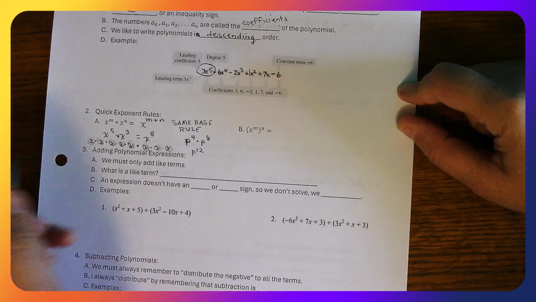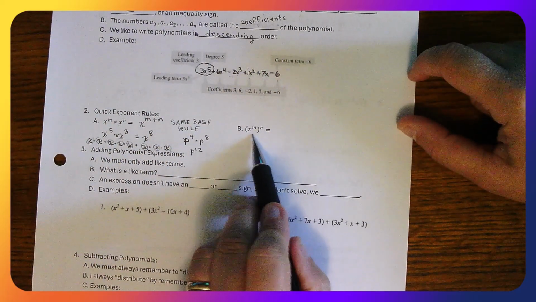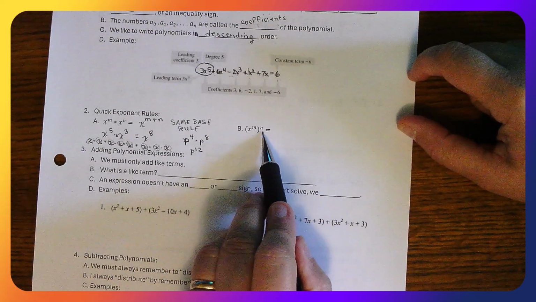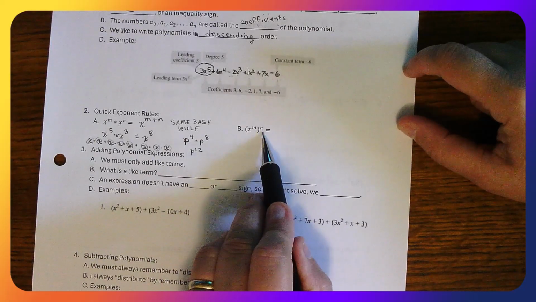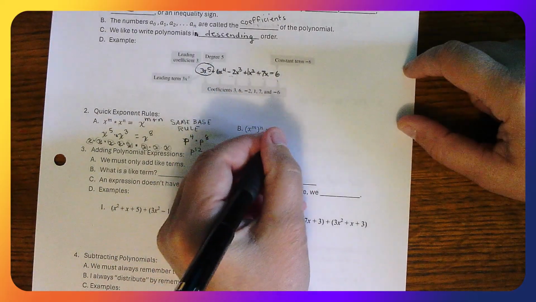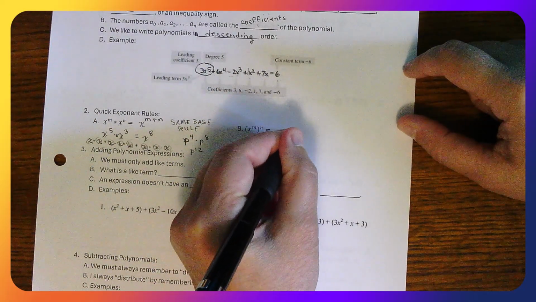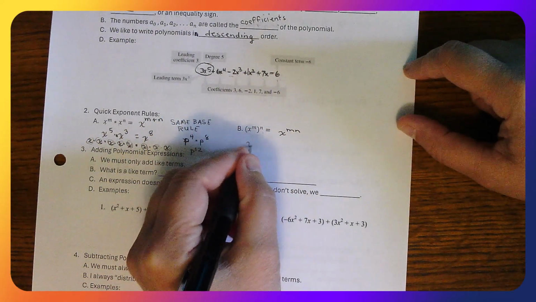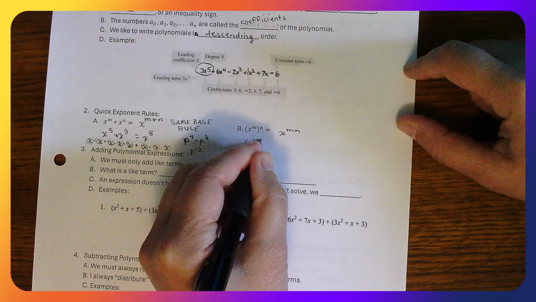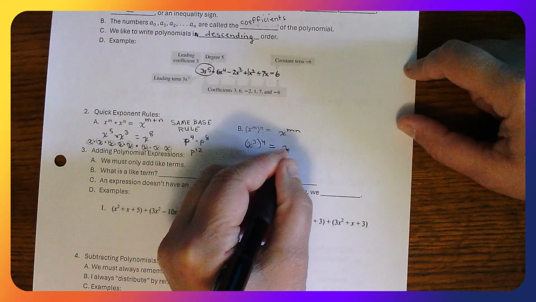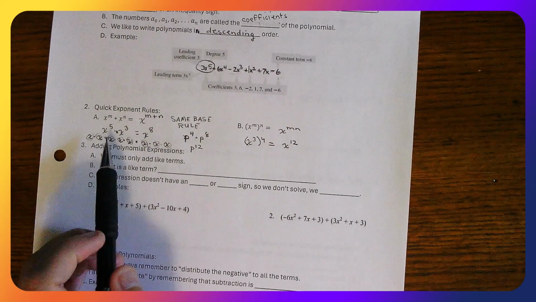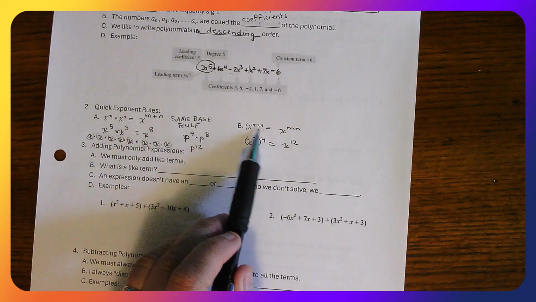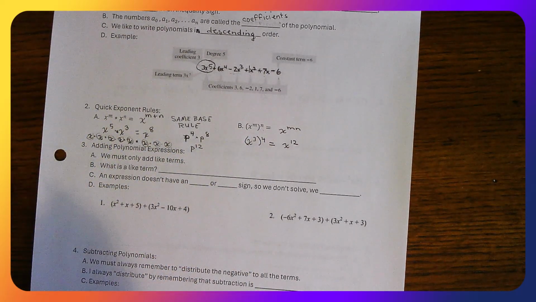Okay, that's different than this rule where you don't see the same base, but you do see two exponents. x to the m, to the nth power, that's when you multiply the exponents together. So if you had x cubed to the 4th power, that would be x to the 12th. Okay, so you really have to know when you multiply exponents together and when you add them.